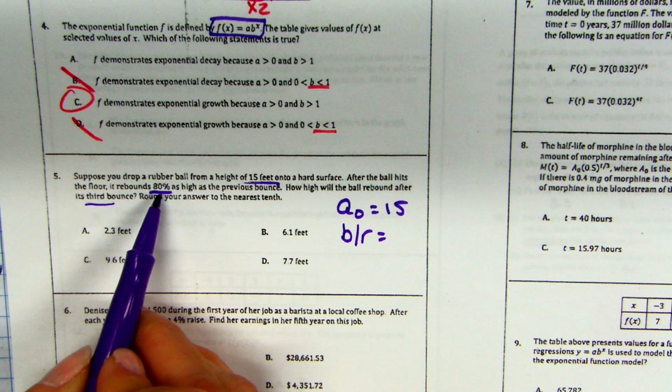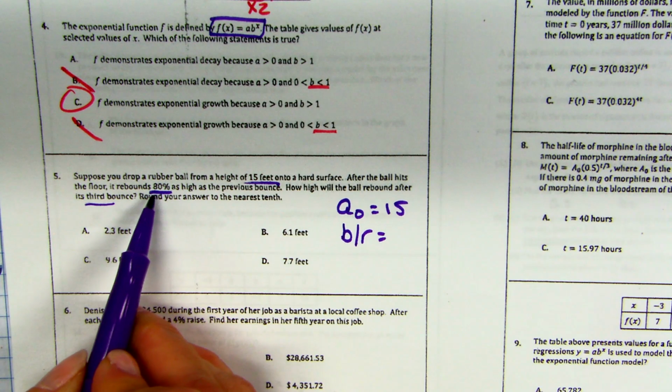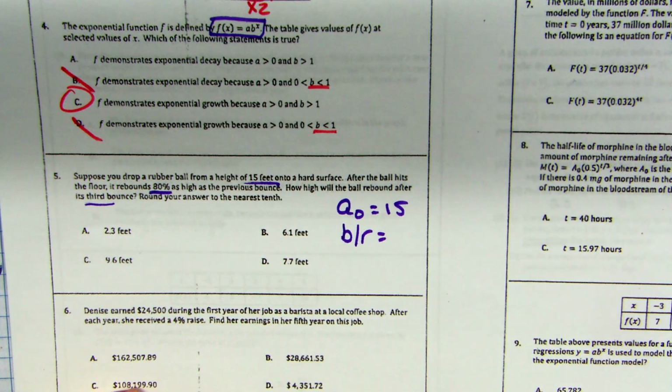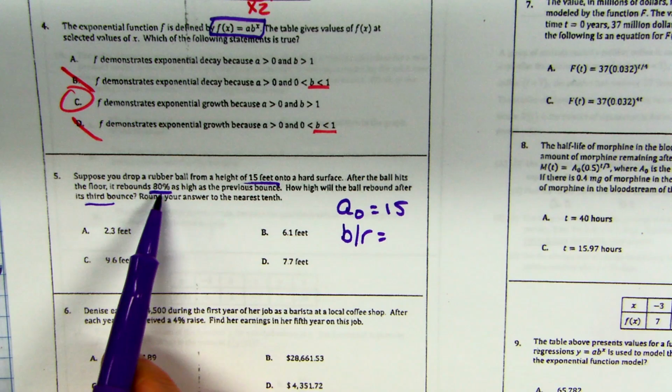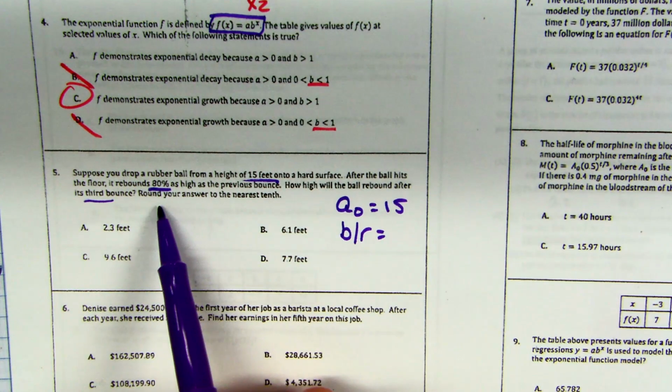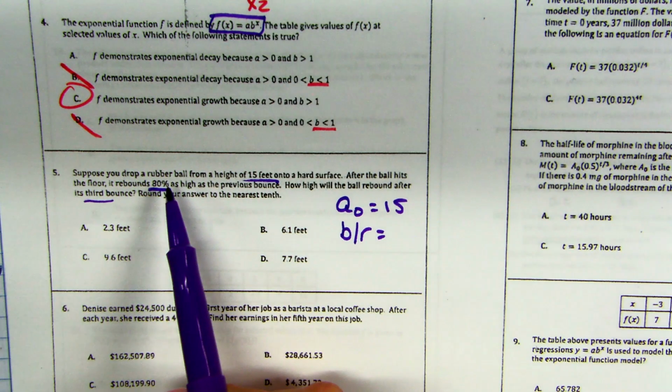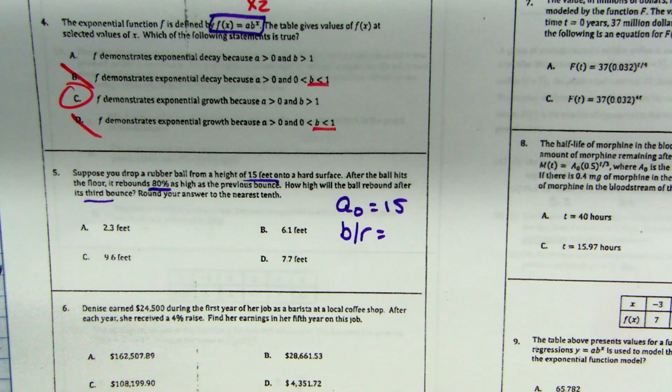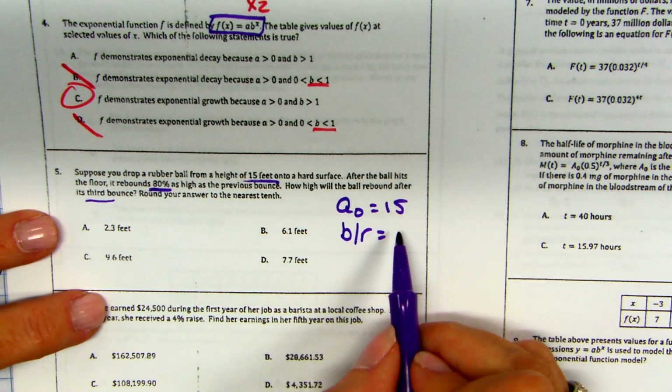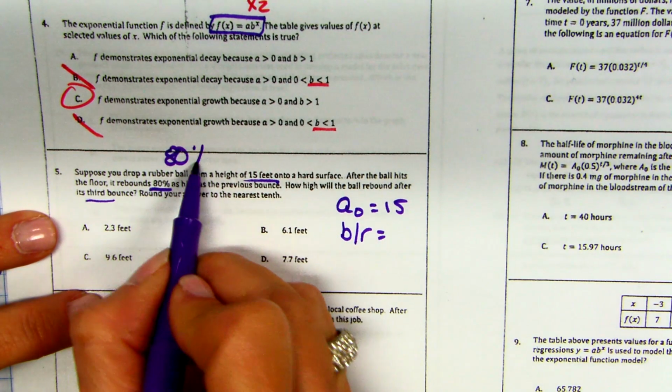And this is where you have to decide if you're adding or subtracting it from 1, to 1, or from 1. And in this one, it's a little tricky because it's already saying it took 20% off, right? It's only going to go up to 80% of the previous height. So it's decreased the percentage by 20% already. So you are just going to change. Remember, you never plug in a raw percent.